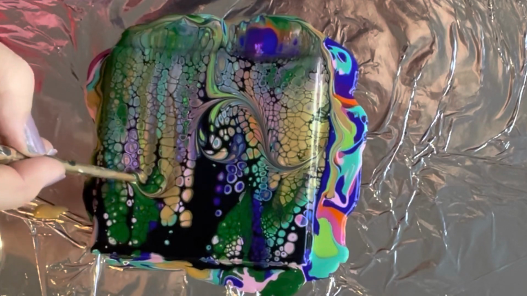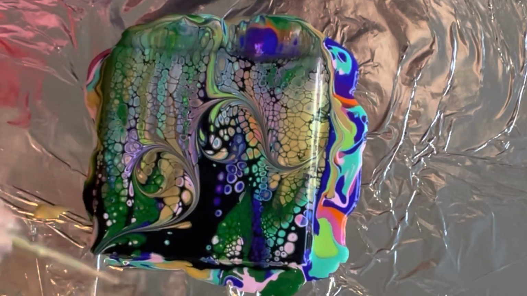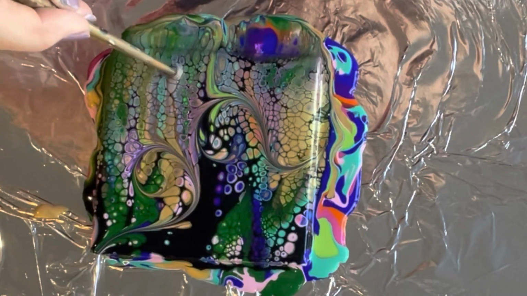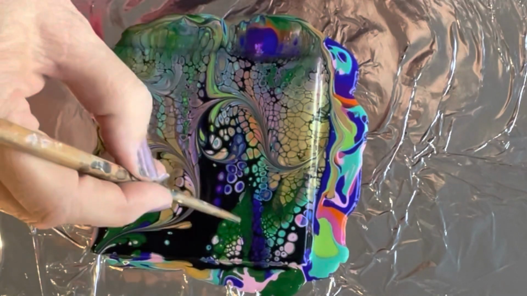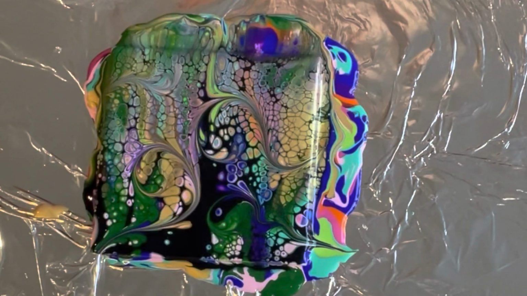And then just wherever you want to put them really. I'll just go here. And then off to the side. Might do another little one just there. And maybe something up here where it's so dark. Just run it off.